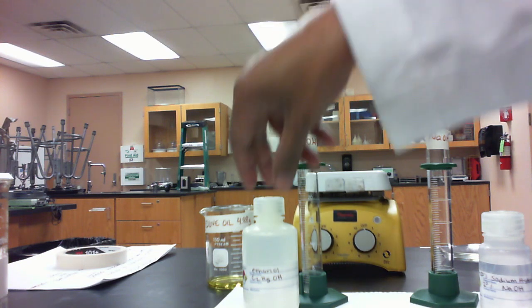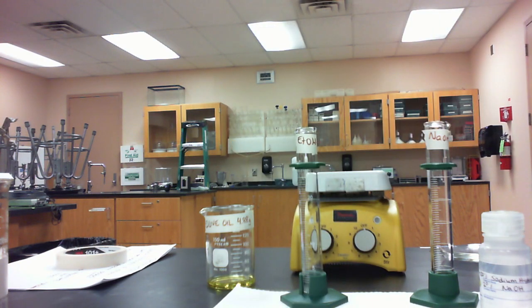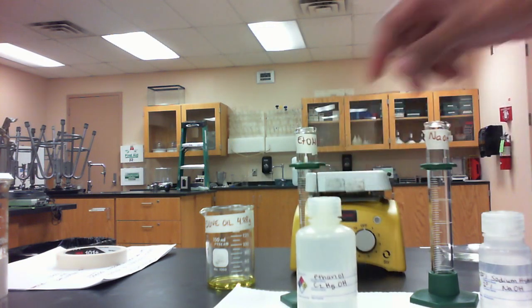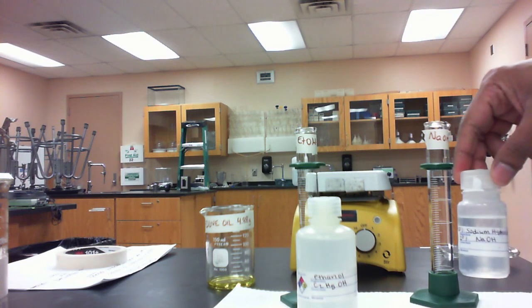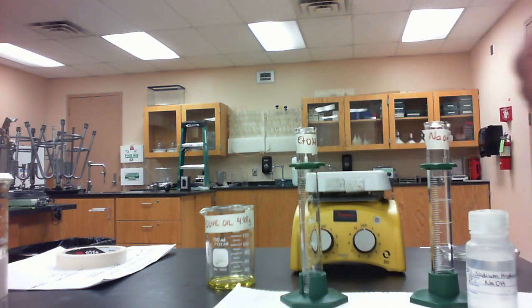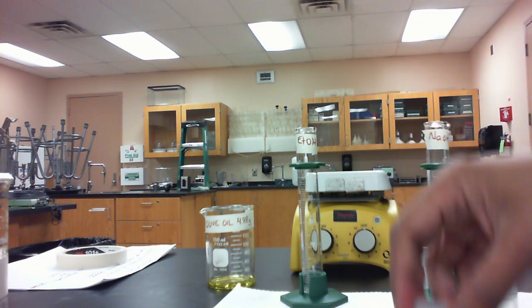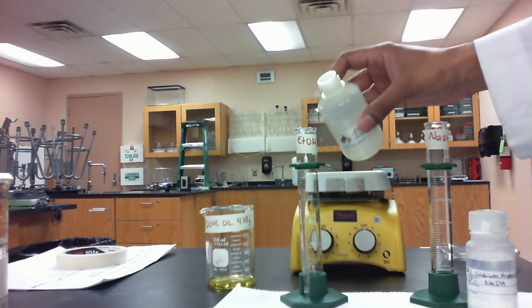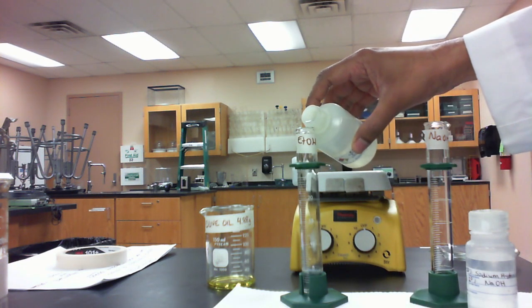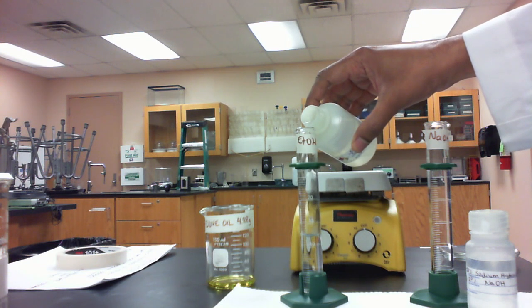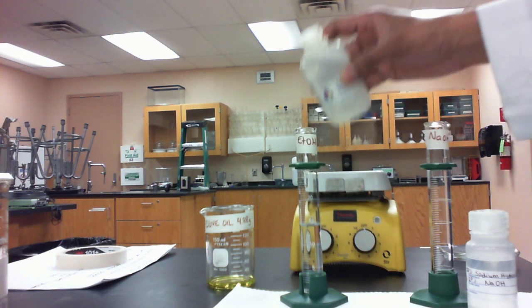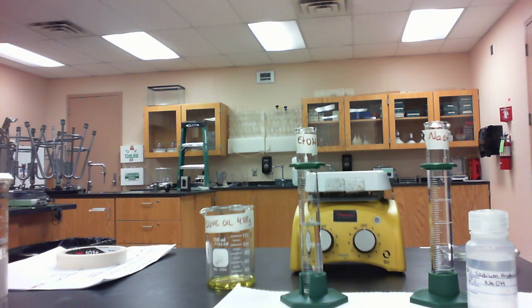So to the olive oil, I'm going to add 15 milliliters of ethanol together with 15 milliliters of sodium hydroxide. I'm going to measure out approximately 15 mLs of the ethanol solution and add that to my olive oil.